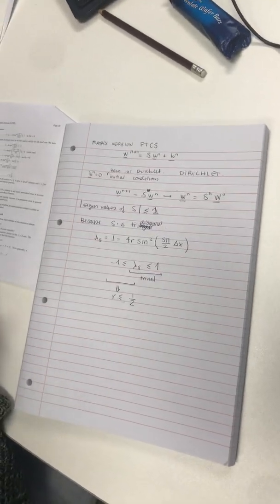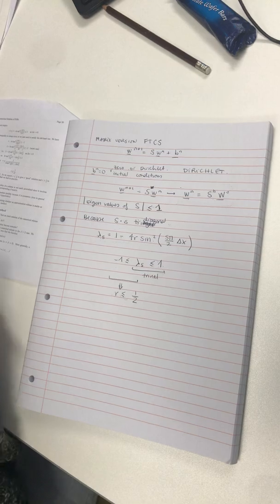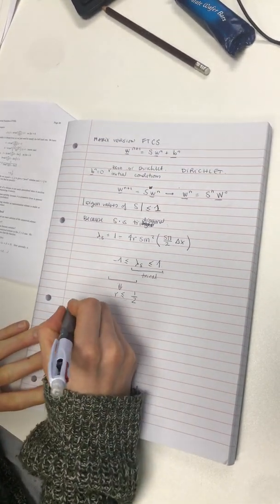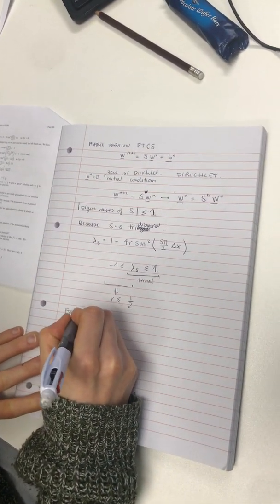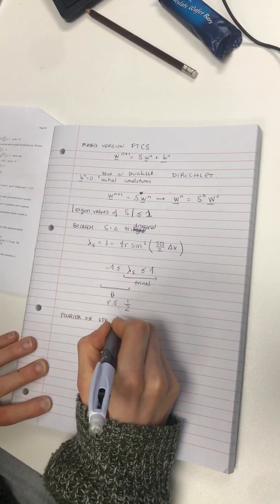So we need another method to test the convergence. The other method is called Fourier, or von Neumann, stability analysis.